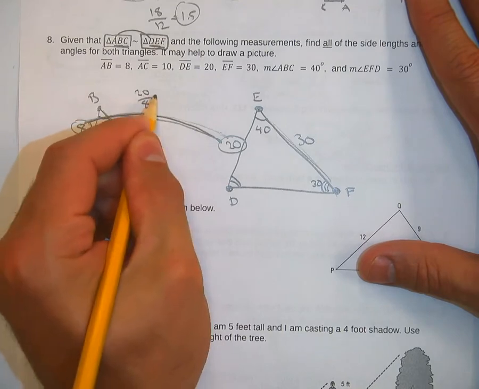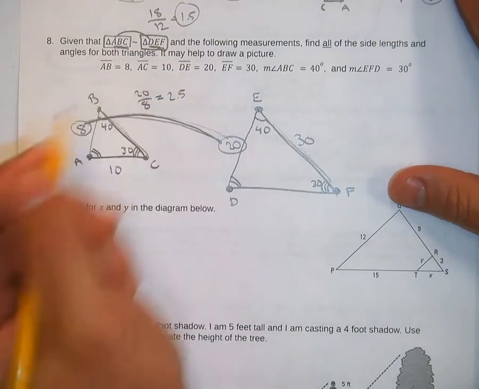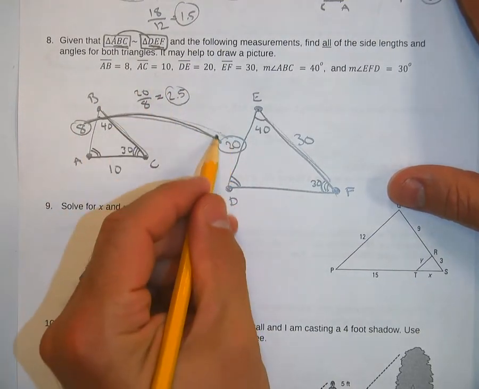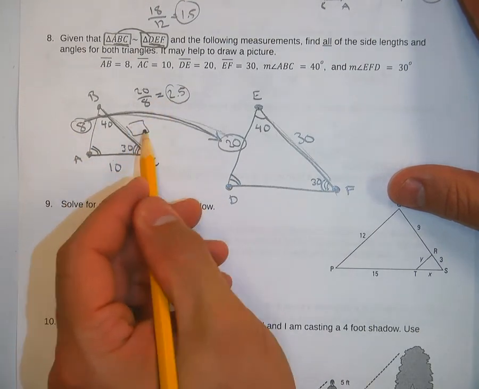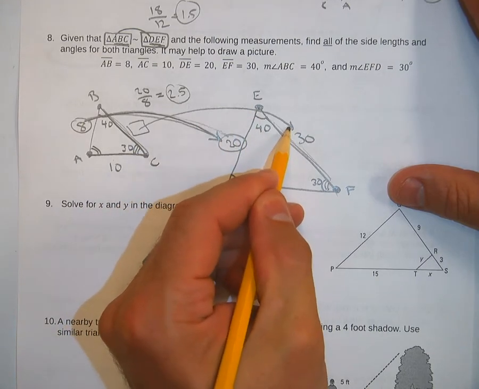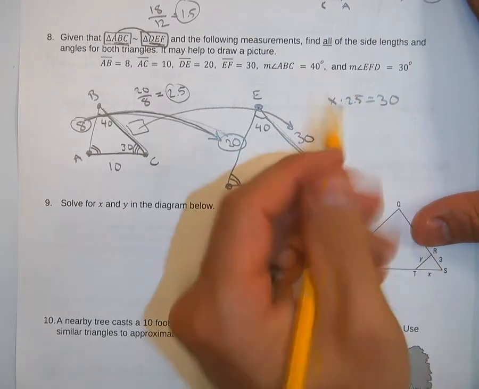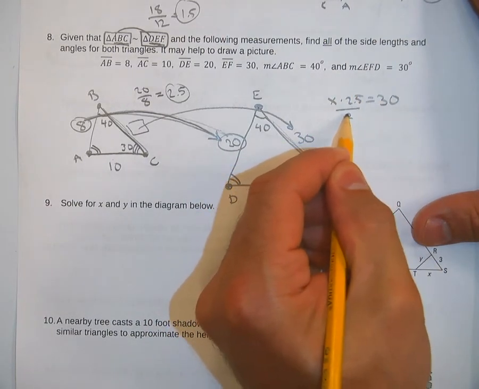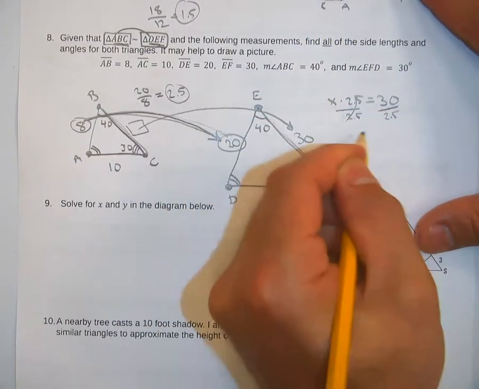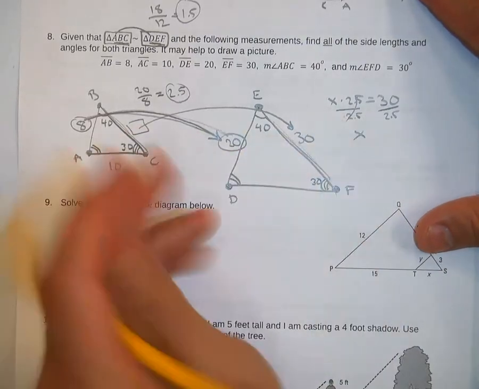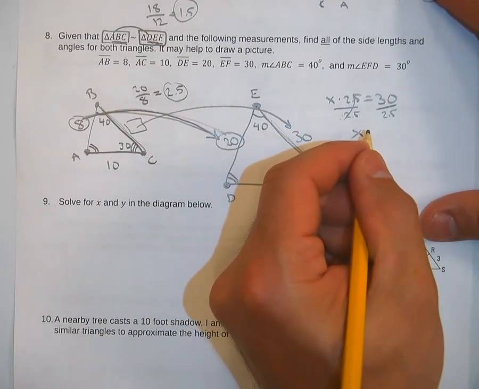Going 20 divided by 8 is 2.5. So our scale factor, to make an 8 become a 20, I have to multiply it by 2.5. So then the question becomes, what do I multiply by 2.5 to get 30? What times 2.5 gives me 30? Well, I can reverse engineer that and just divide by 2.5 to find what this side over here is. That's my unknown. 30 divided by 2.5 is 12.